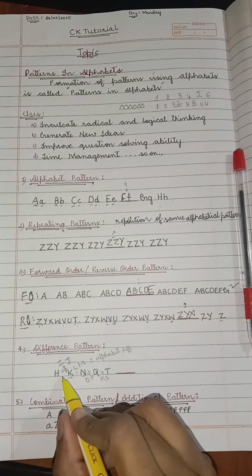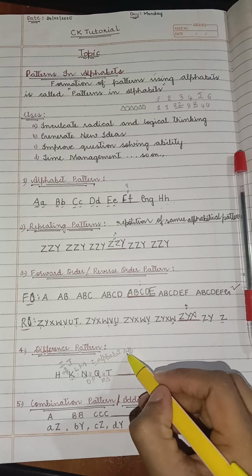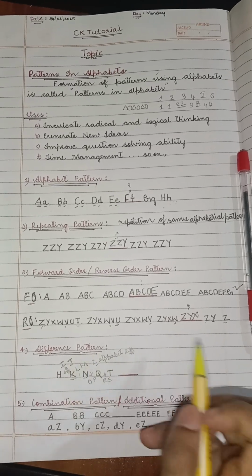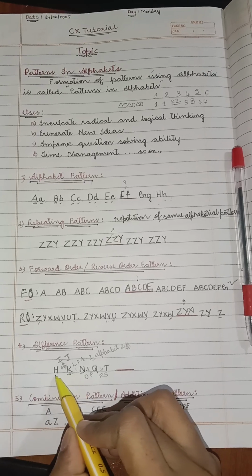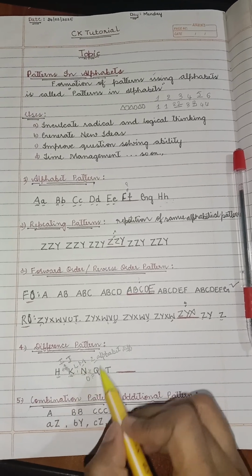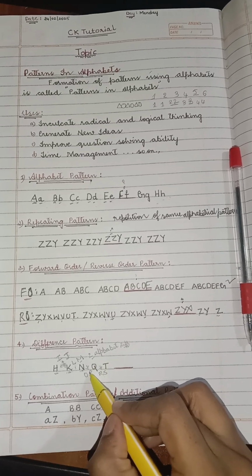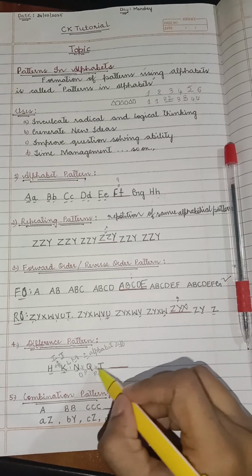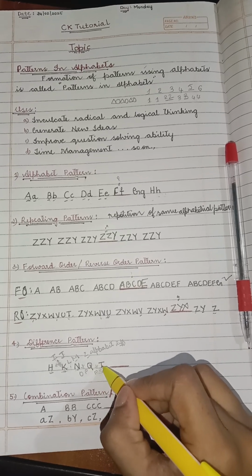So we got to know that this is the two alphabet difference pattern. H, I, J, K: I and J are the different letters. K, L, M, N: L and M are the different letters. For N and Q, O and P are the two different letters. For Q and T, R and S are the two different letters.